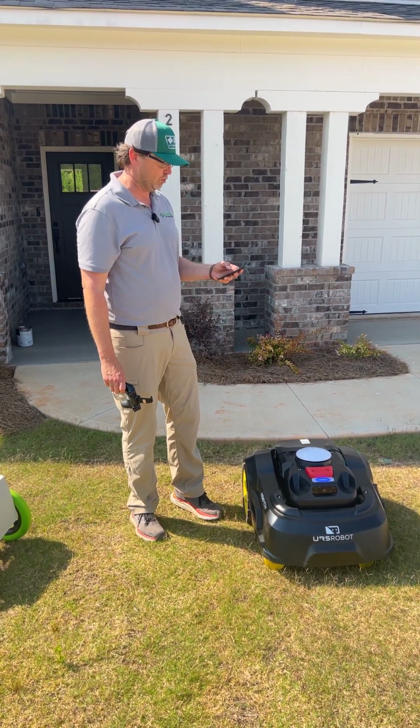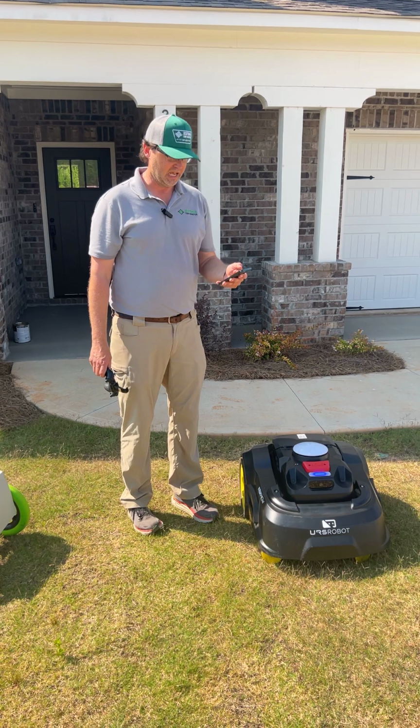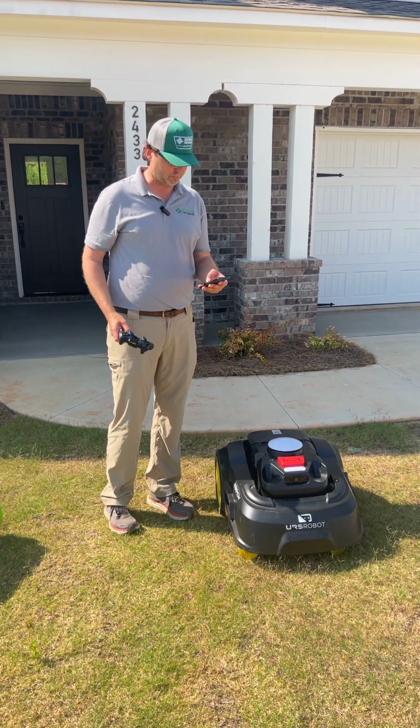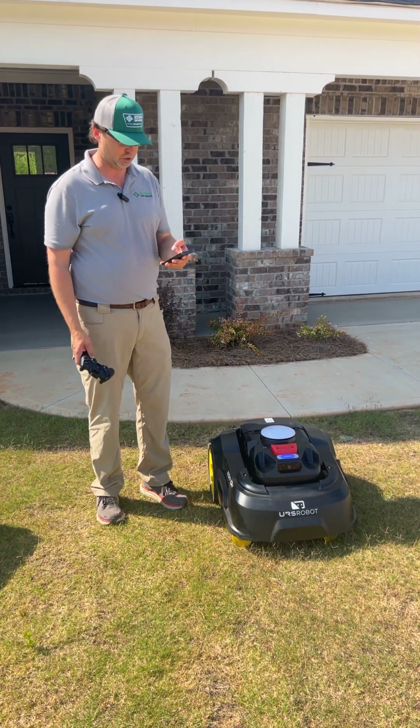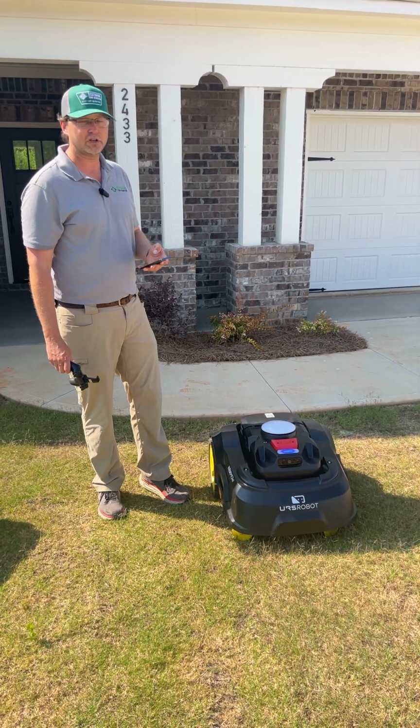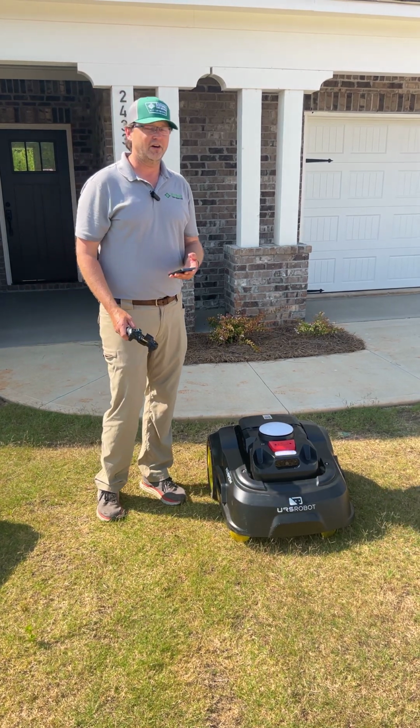I'm going to find the Harris Doyle area, select it, and then I can now begin the charting process. First thing I'm going to do is set the height. I'm going to set this at about a 2-inch mowing height for right now, and I'm going to click on Create Boundary.